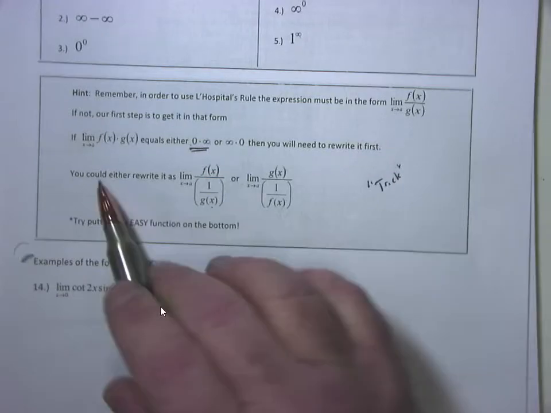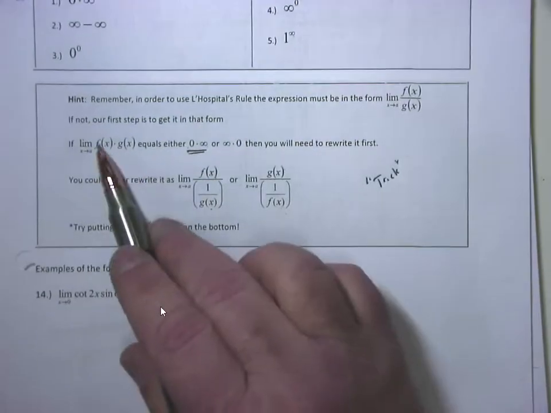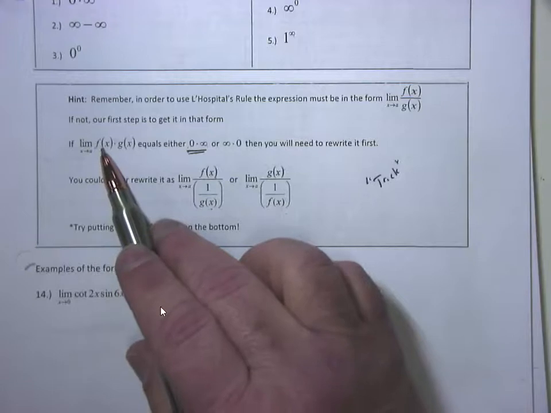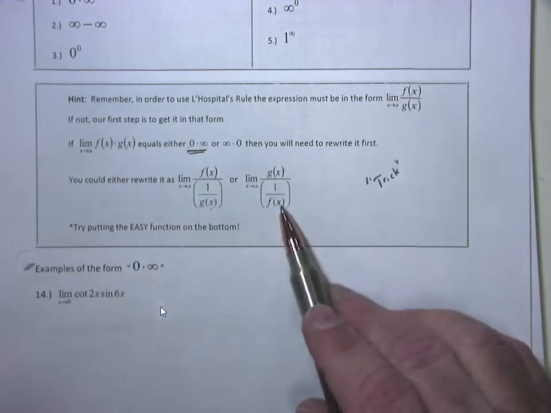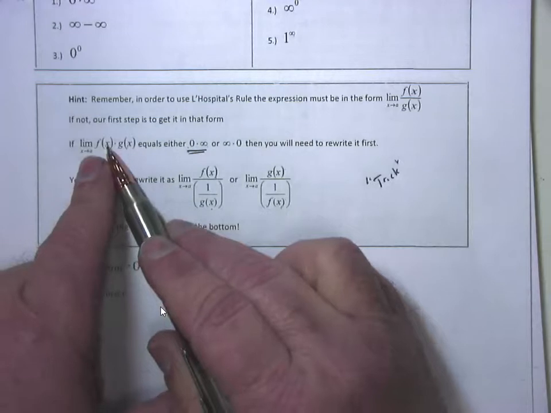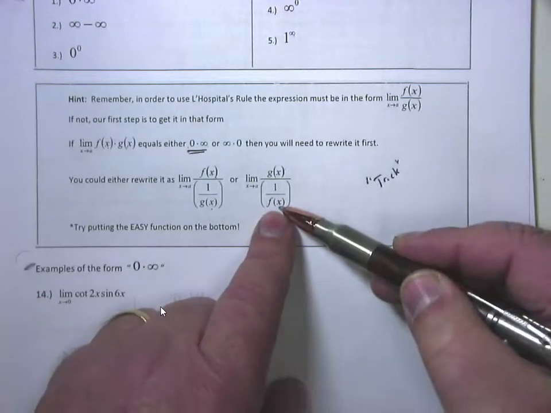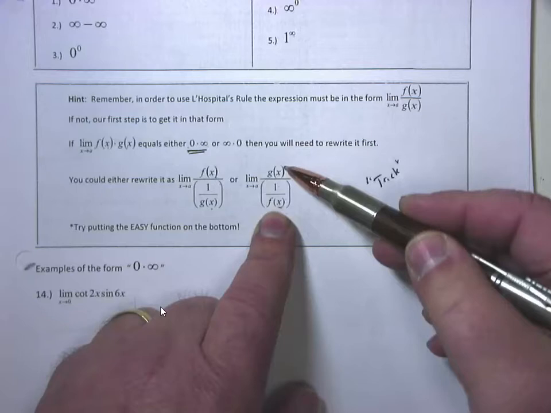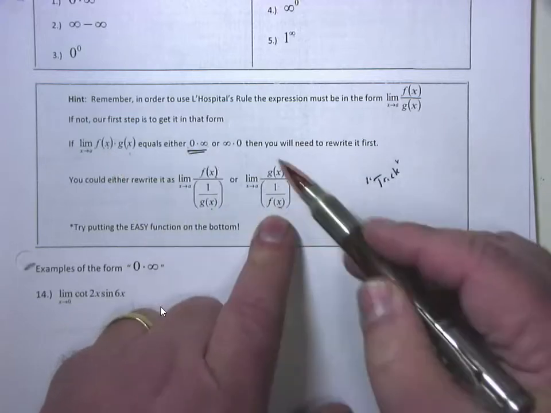So when you've got a product, what you're going to do is either stick the first function on the bottom or the second function on the bottom. But you've got to do it algebraically. To stick f of x on the bottom, you're going to write 1 over f of x, because when you divide by a fraction, you invert and multiply. So this is still the same thing as this. You're just trying to change the form.